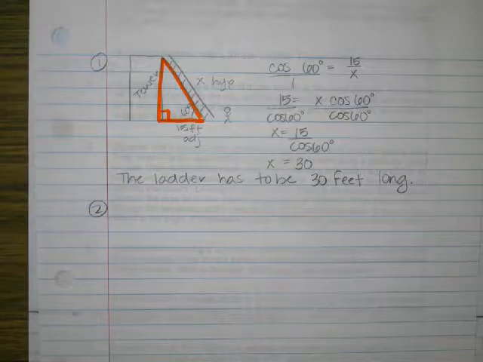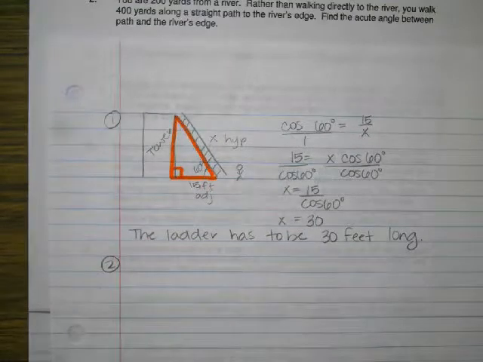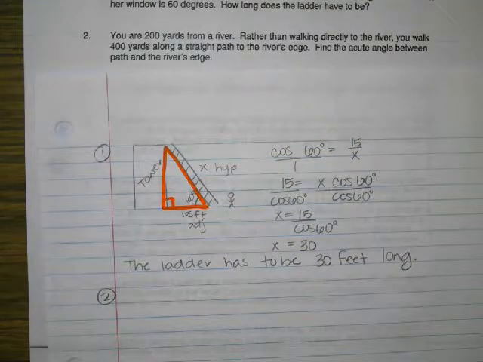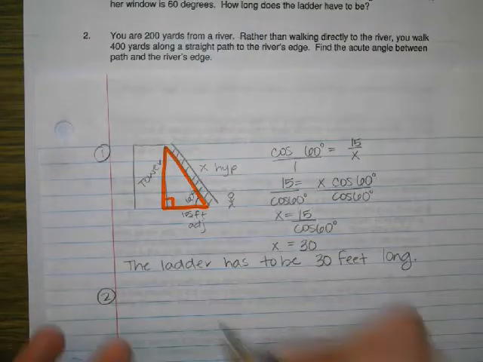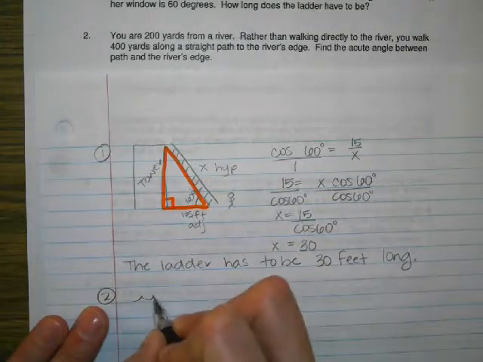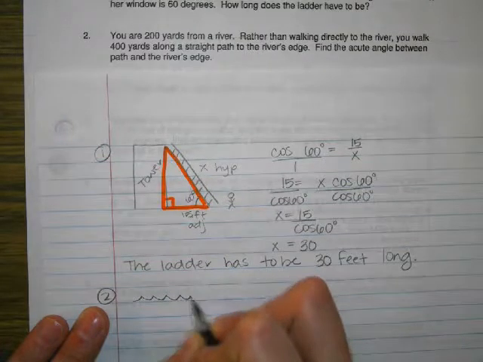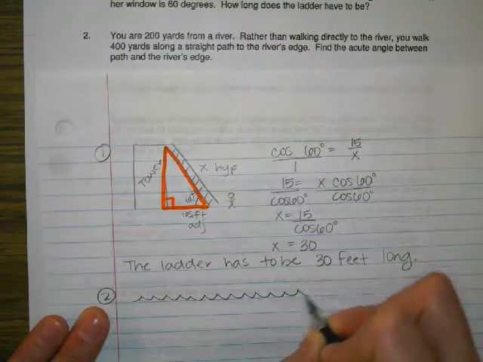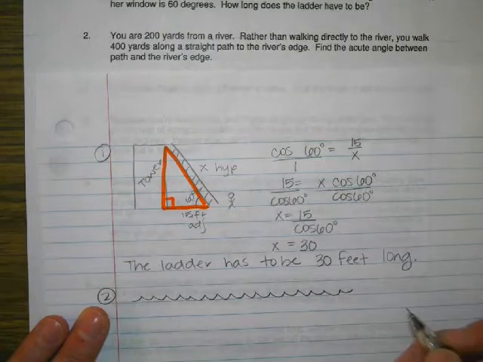All right. Number 2. You are 200 yards from a river. Go ahead and draw a river. I just drew a squiggly line to show water. That's a long river.